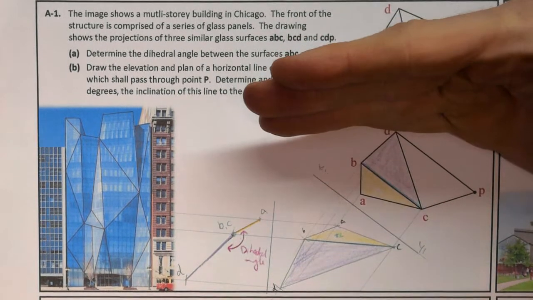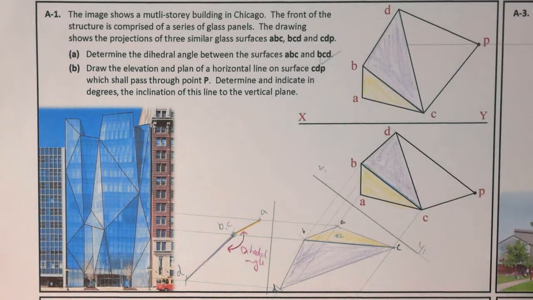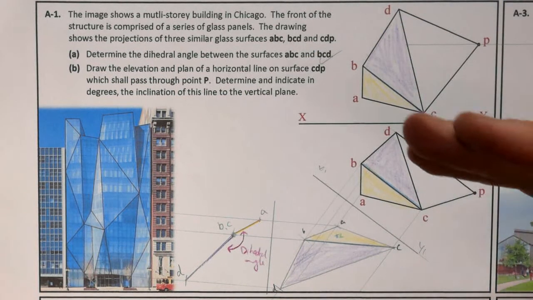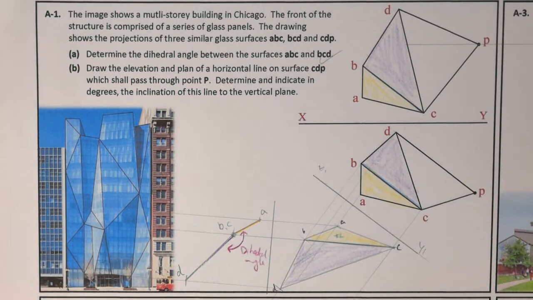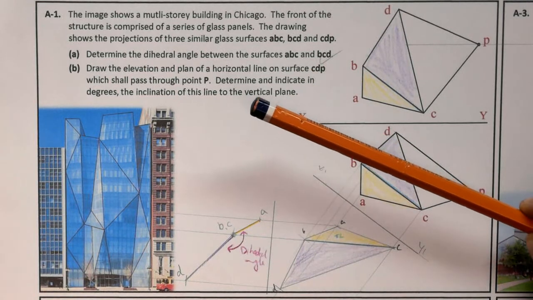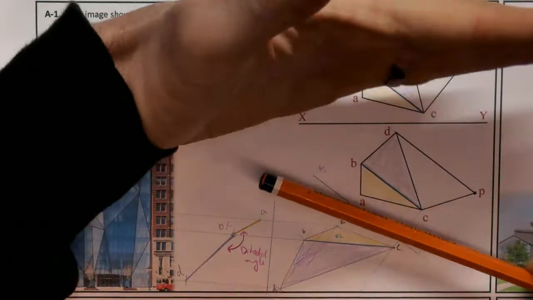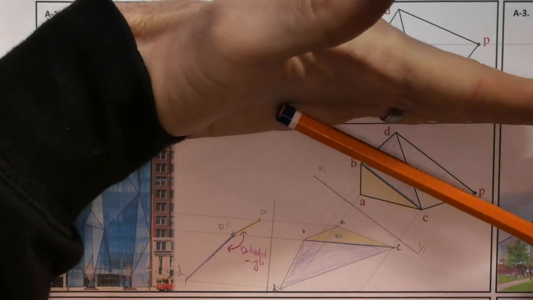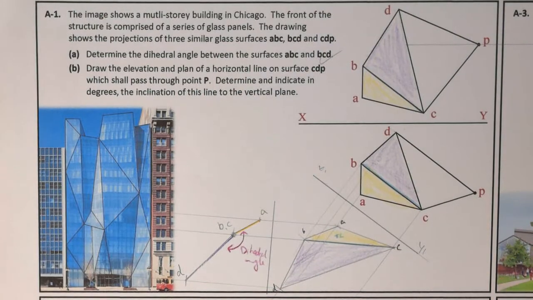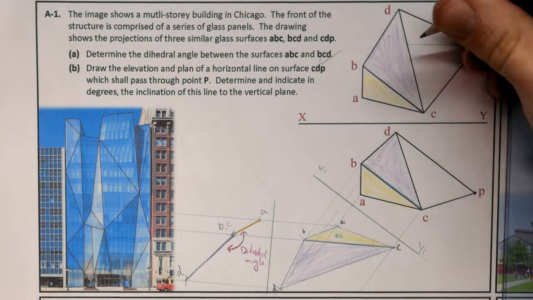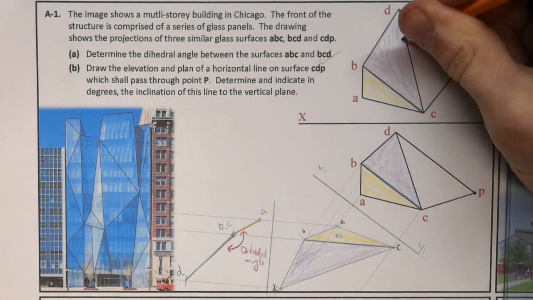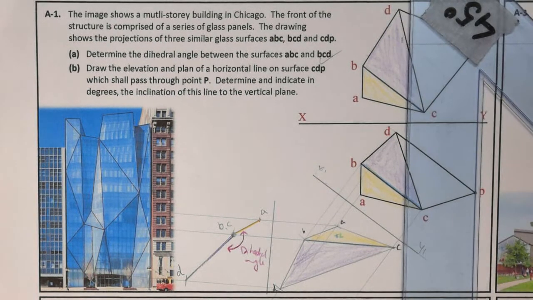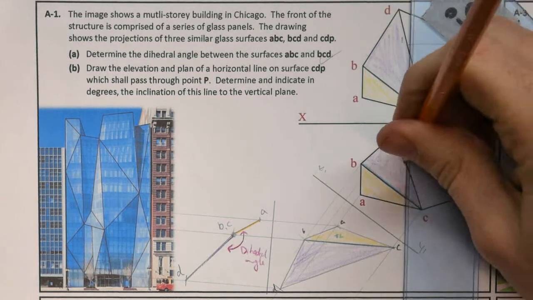But in plan view, if I can find this line in plan, it will appear as the true length line. Imagine it somewhere there. My vertical plane will be here, so I'll be able to determine the angle between both of those. So we'll call this P. Let's find point 1, which is on CD.